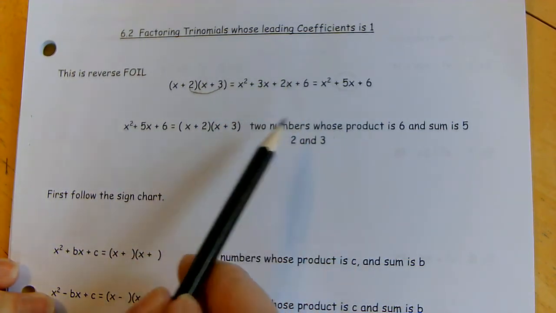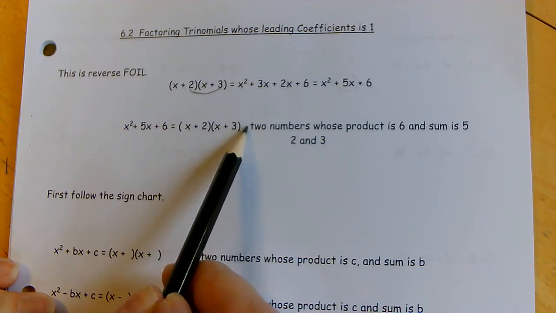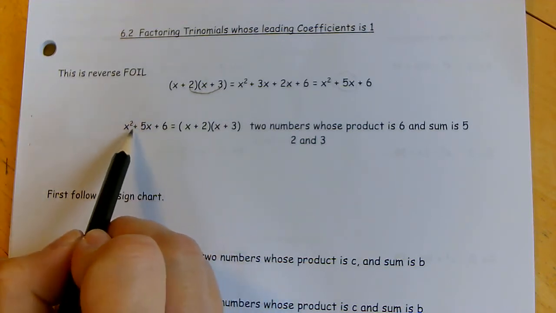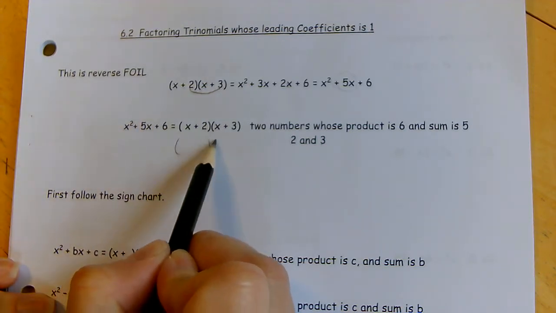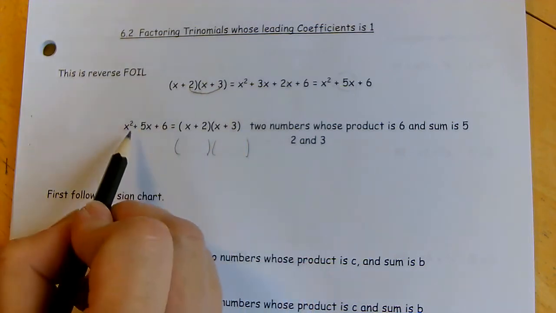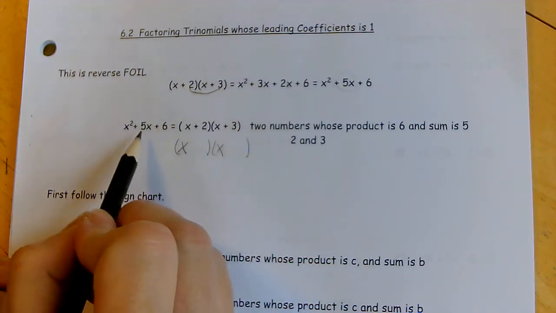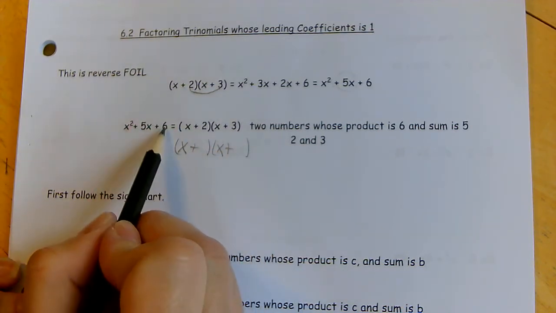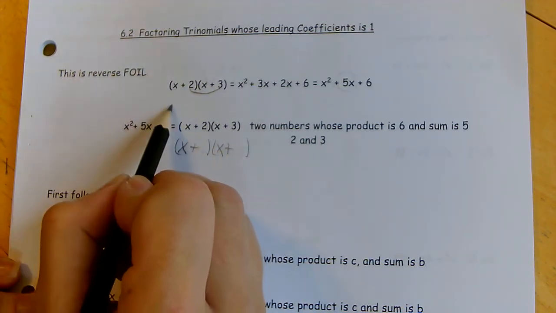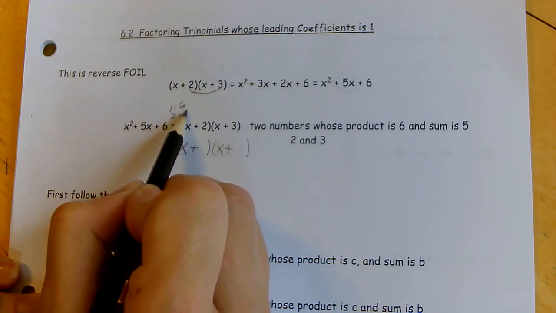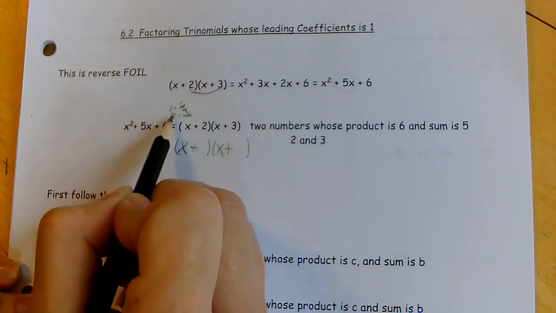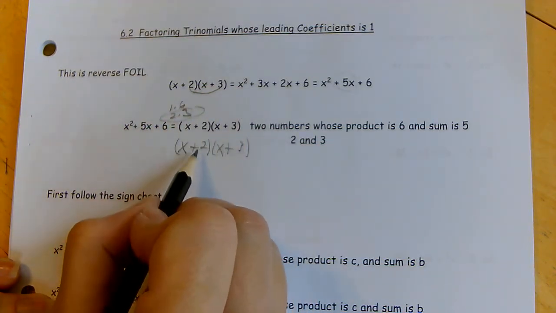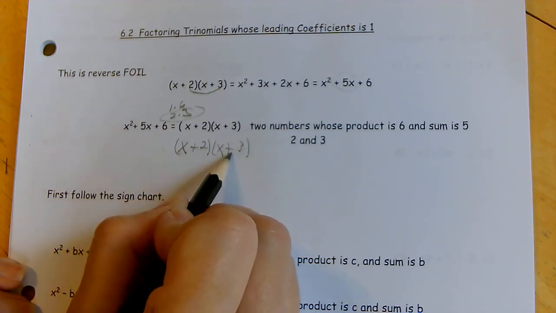So two numbers whose product is 6 and the sum is 5, 2 and 3, is how we factor it out. So I have just set up my two parentheses. It's already done here for me. Break up my first term. I have to know what my signs are going to be. They're both going to be positive. Two numbers that multiply to 6 that add to 5. My only possible outcomes are 1 and 6 and 2 and 3. These add to 5, and that is my answer. The order of the binomials does not matter.